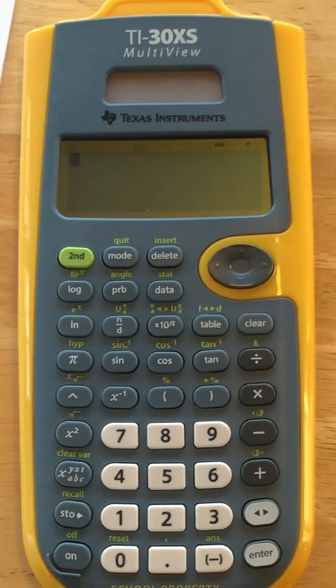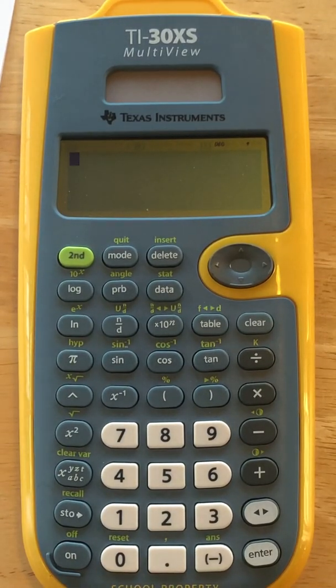Hello! I'm going to do a quick review of the TI-30 calculator. If you need to stop it and pause it and play with your calculator a little bit, go ahead.